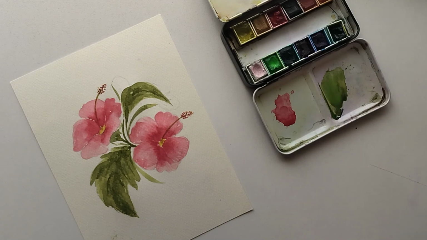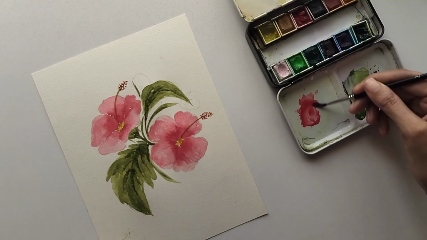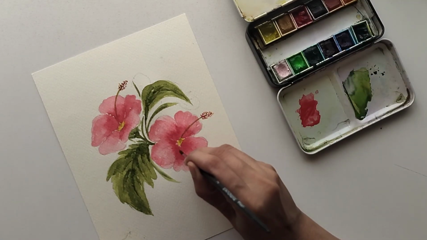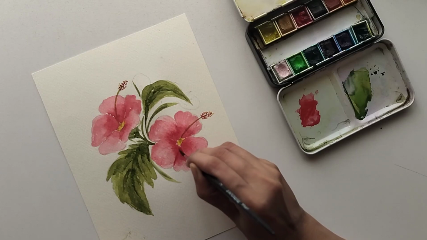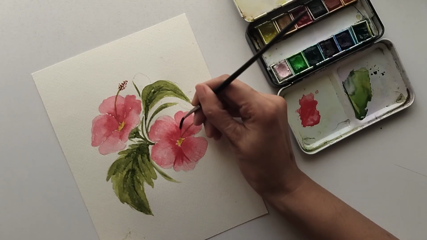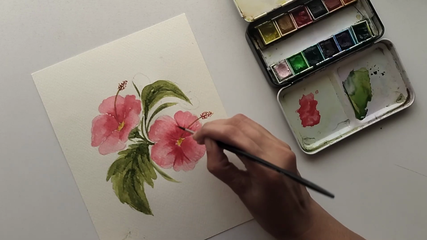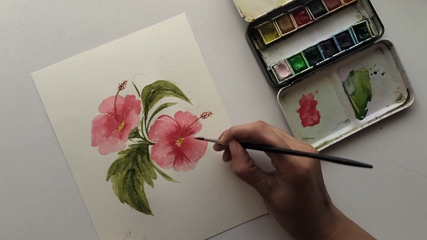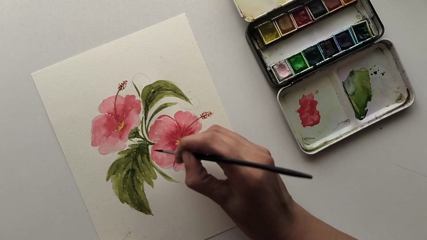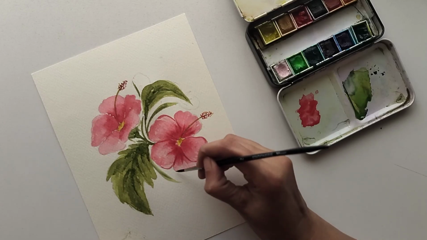And I think that's all. The last thing that you can do is adding more red color in between the petals to pop a few of the petals in a little better way. But don't overdo this particular step, because we are already done with everything. We are just touching here and there to finish.